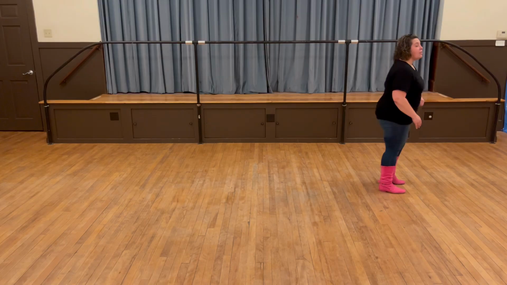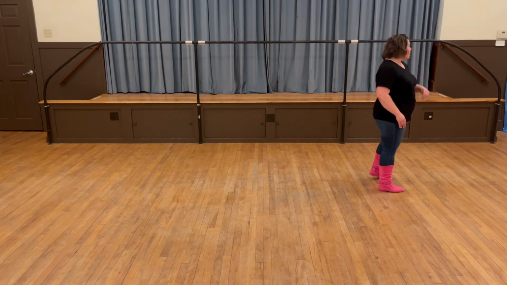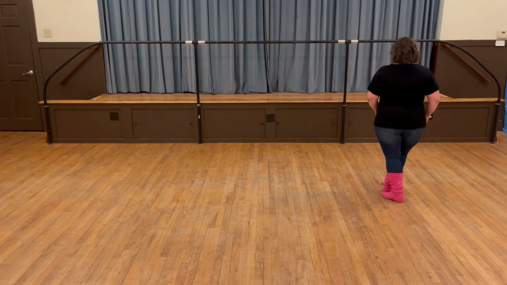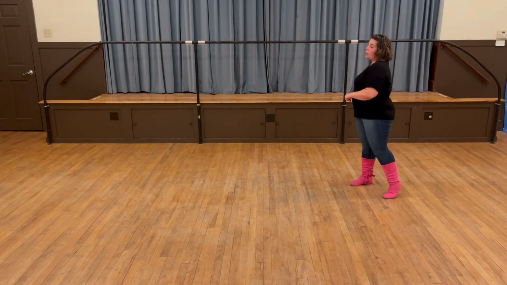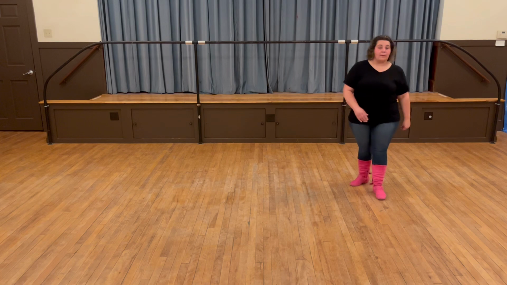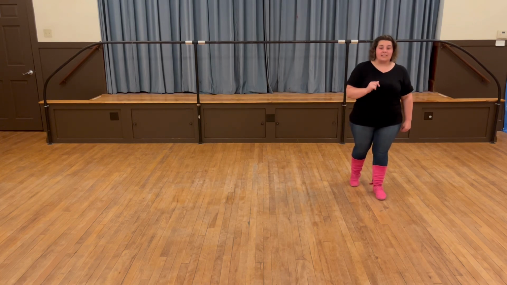We're now going to do a 3/4 sailor step. So turning over your left shoulder, you're going to make a quarter turn. As you cross your left behind your right, you're going to make a quarter turn over your left shoulder, stepping your right foot to the right side, and then you'll make a quarter turn over your left shoulder, stepping forward with your left foot to face 6 o'clock.